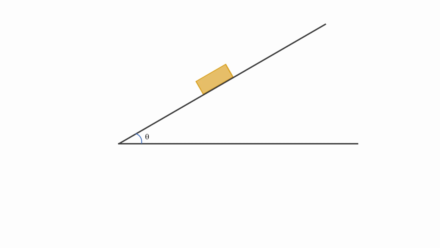Remember, the normal force will be represented by a vector pointing upwards and perpendicular to the incline. The gravitational force will be represented by a vector pointing downwards and perpendicular to the horizontal surface, and the parallel force, or the effective force, will be represented by a vector that is parallel to the incline and showing the direction of movement.